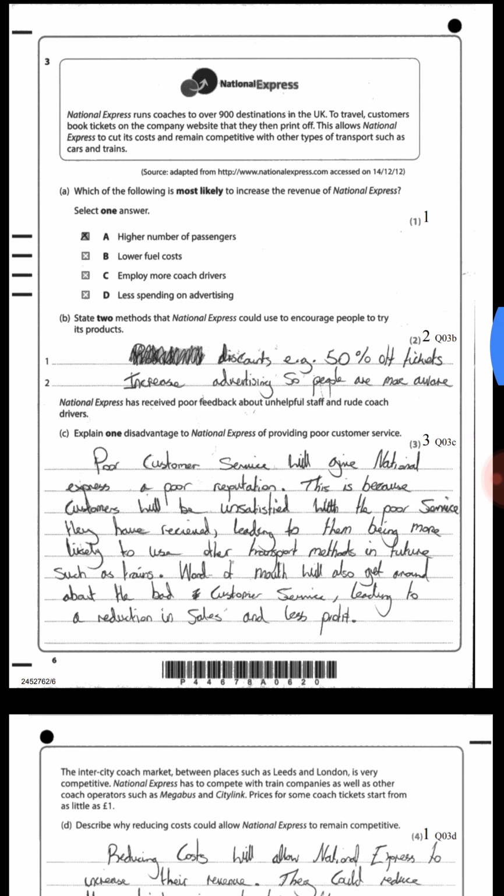Now we're looking at the National Express question. So National Express runs coaches to over 900 destinations in the UK. To travel, customers book tickets on the company website that they then print off. This allows National Express to cut its costs and remain competitive with other types of transport, such as cars and trains. Which of the following is most likely to increase the revenue of National Express?